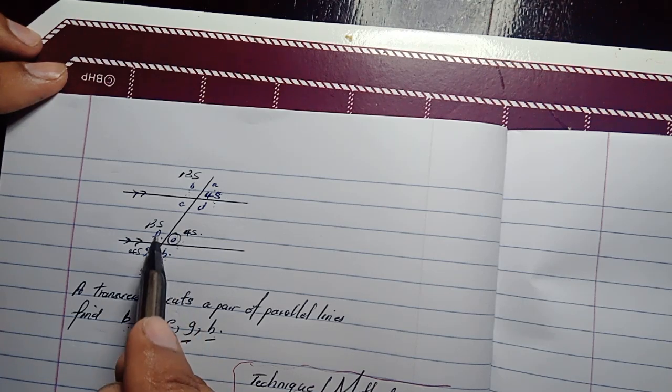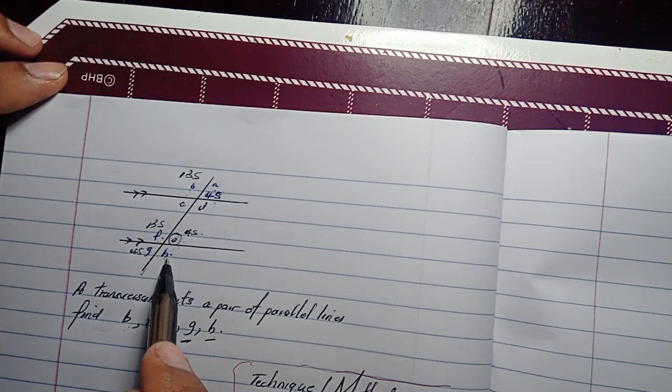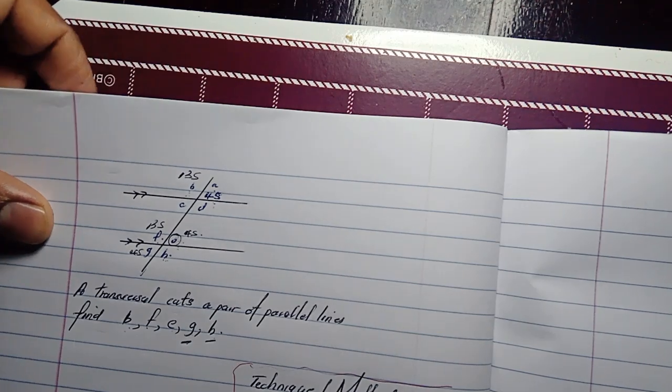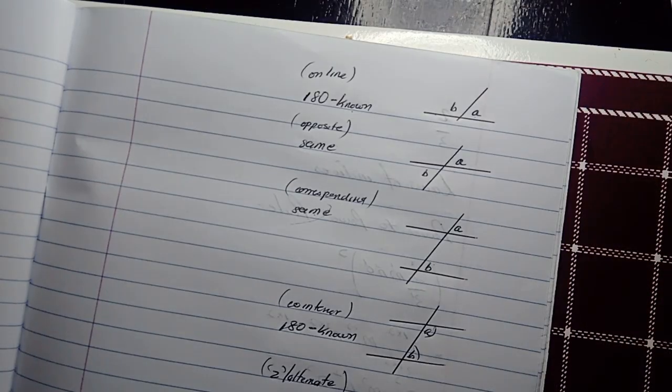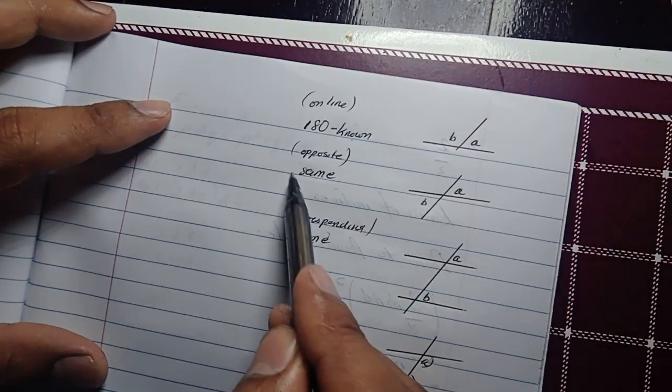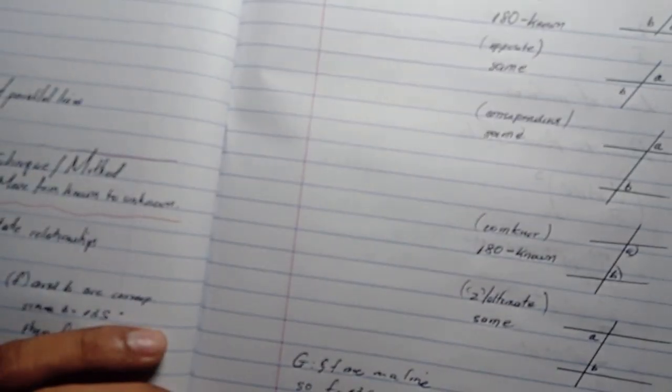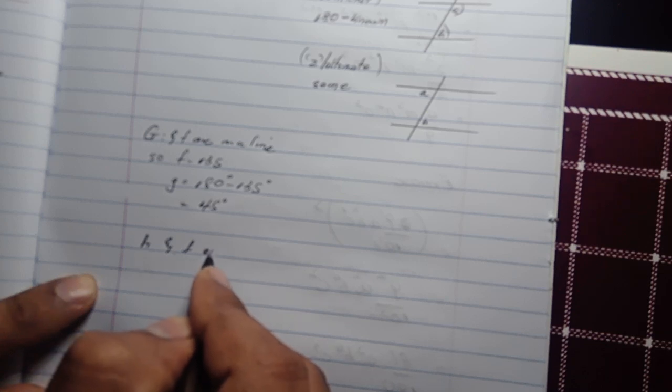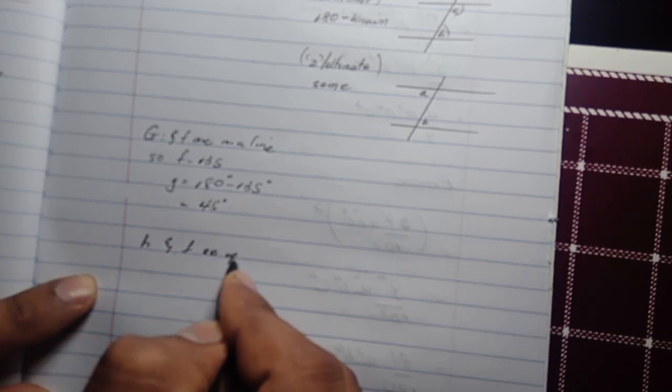Let us use opposite angles since we haven't done that as yet. Opposite angles. Look here. Opposite angles are always the same.